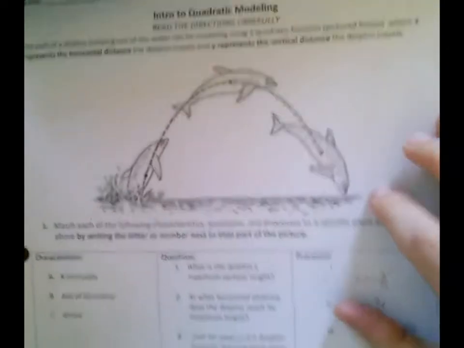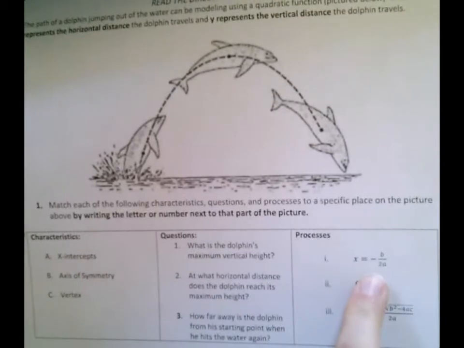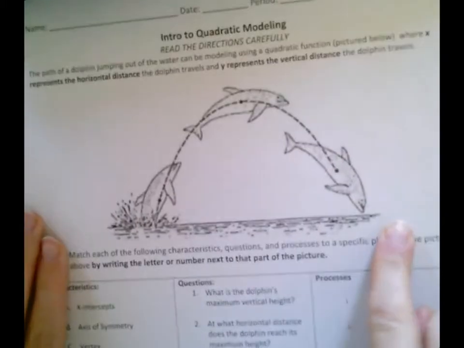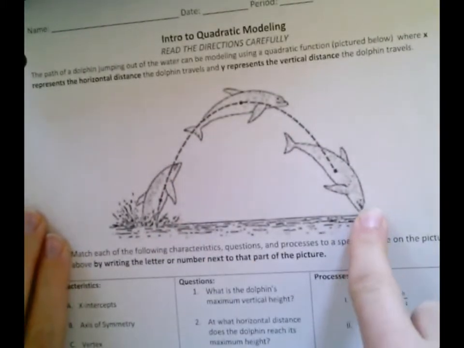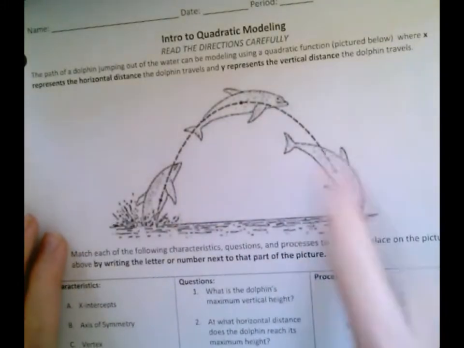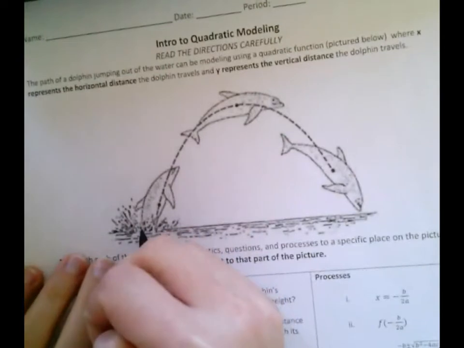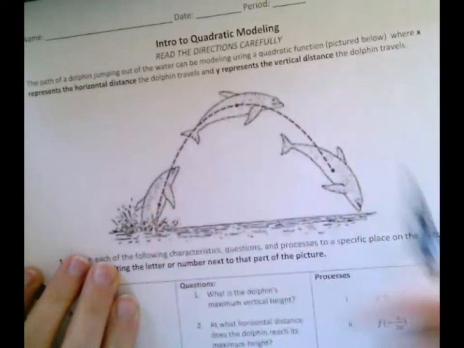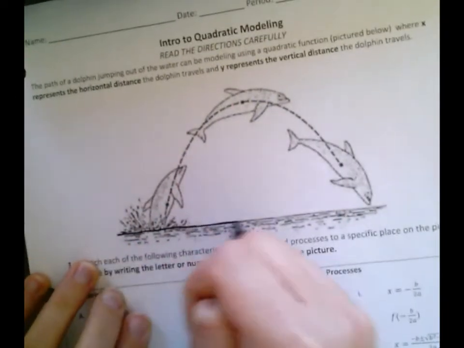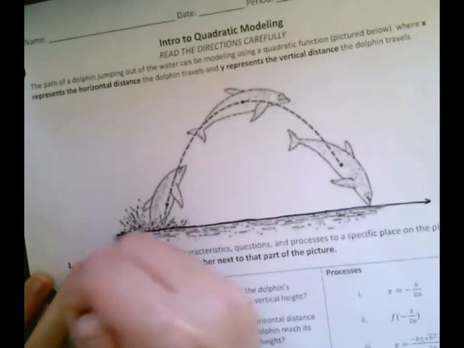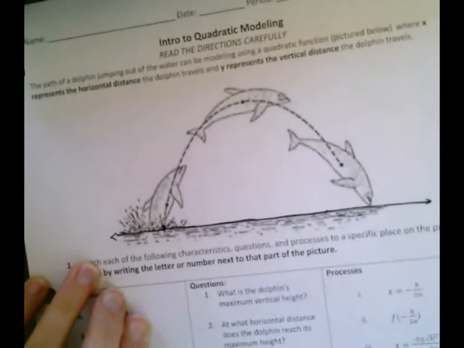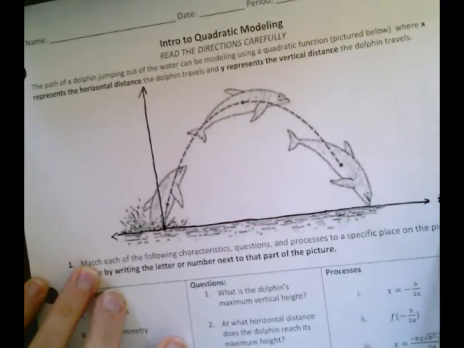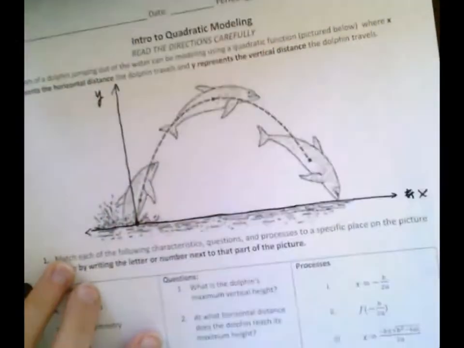So the first thing we had to do is sort through these characteristics, questions, and processes and see what part of this picture they go with. We have a dolphin jumping out of the water and coming back down, which is clearly a parabola. It says x represents the horizontal distance the dolphin travels, y represents the vertical distance. So it could be helpful if we use the water line as our x-axis, and assume the y-axis is from where the dolphin starts. So that is my x-axis, my y-axis.